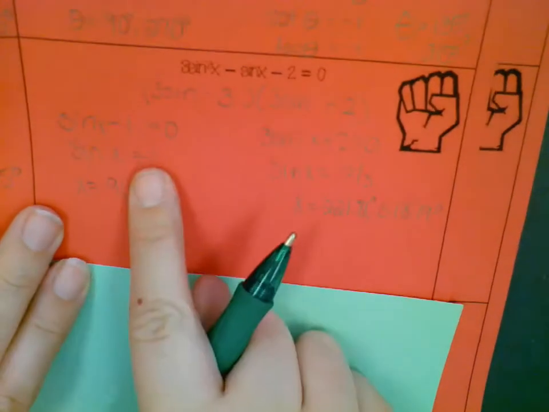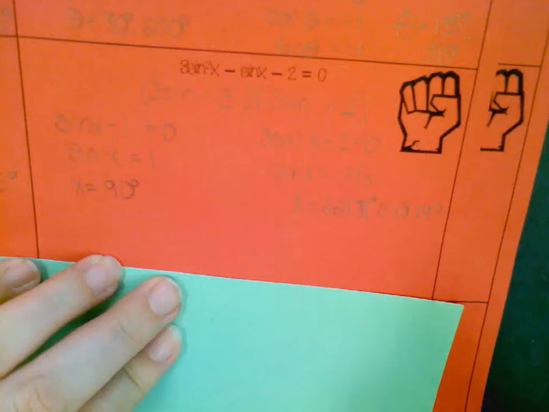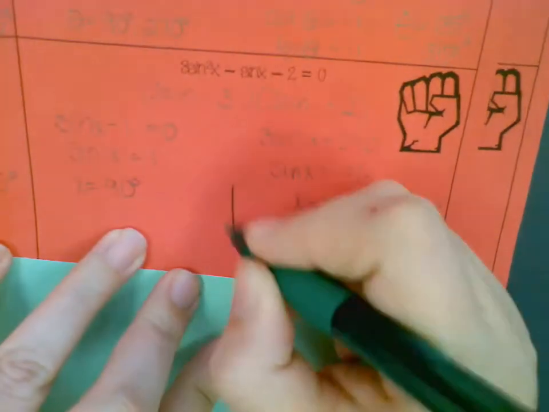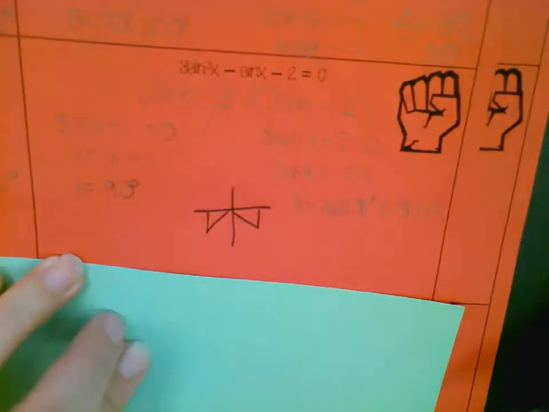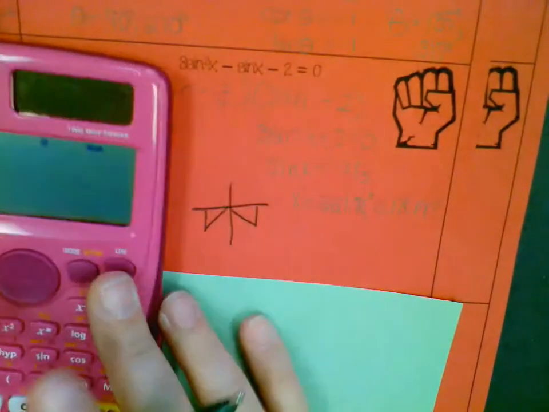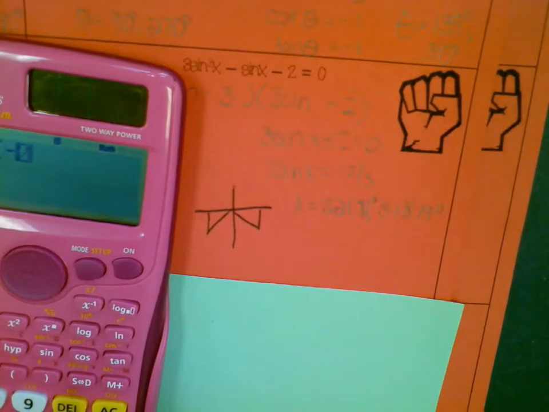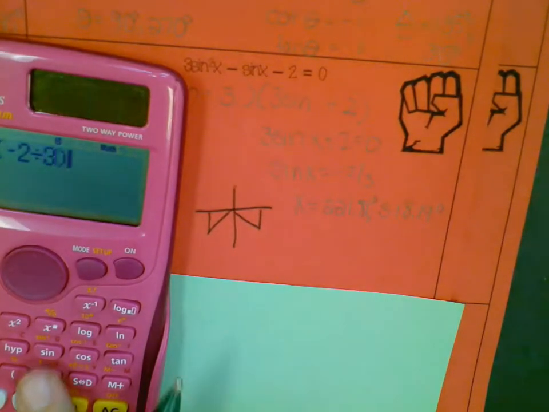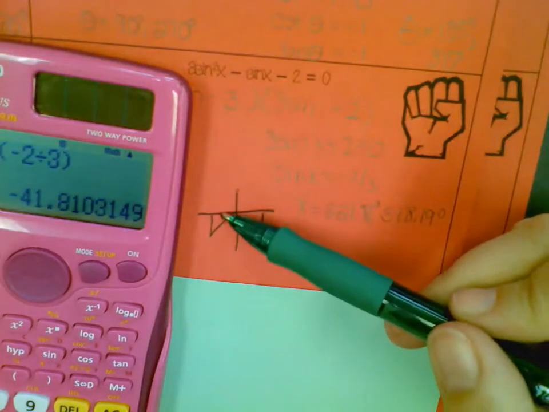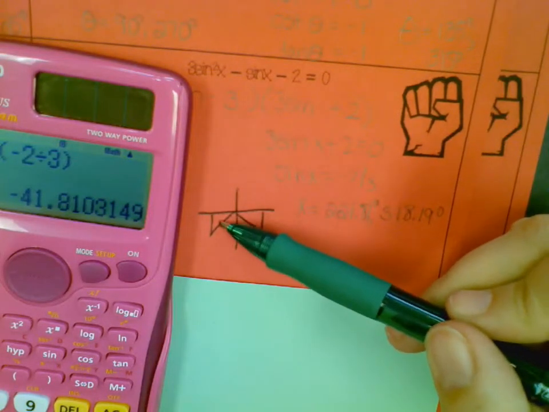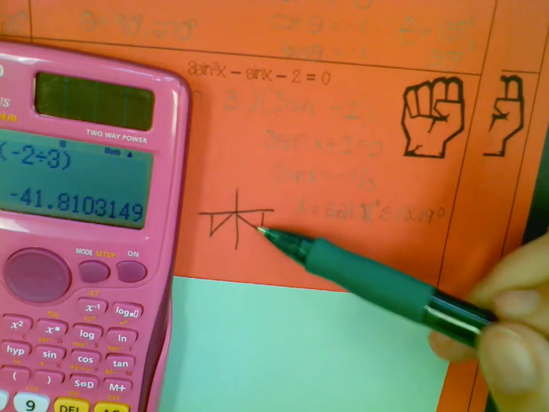Okay, so over here we got sine equals 1, so 90. Here we got sine equals negative 2/3, so we're going to be in quadrants 3 and 4. Okay, and then when we do it in our calculator, we get negative 41. So you're going to have to add 41 to 180 to get it in quadrant 3, and then subtract it from 360 to get it in quadrant 4.